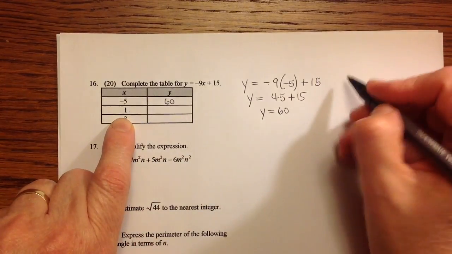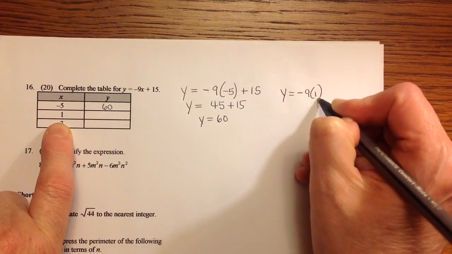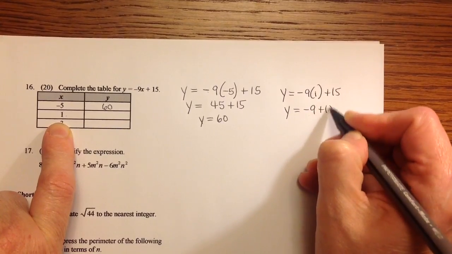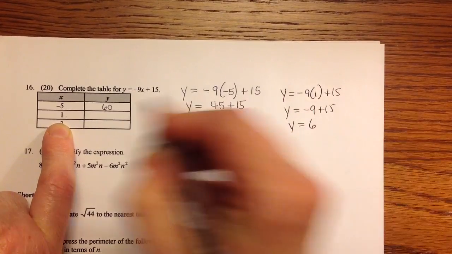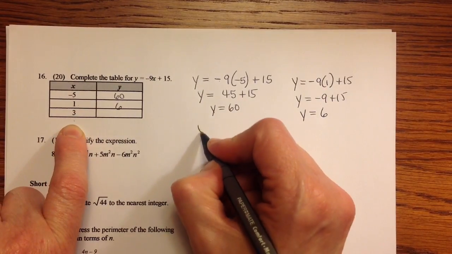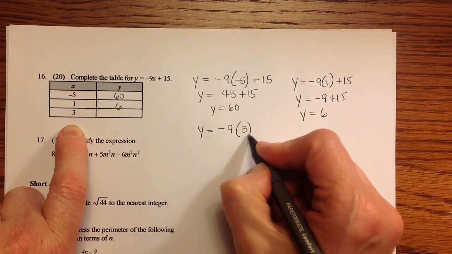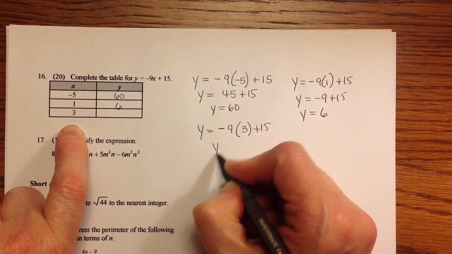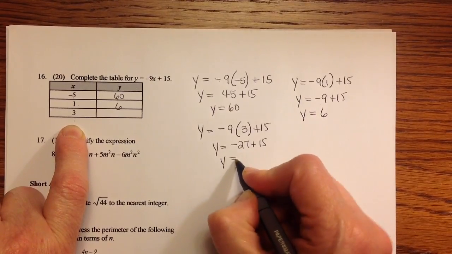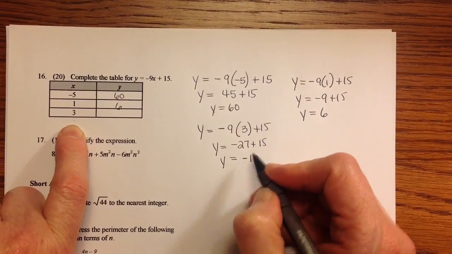And that would be an ordered pair that you could graph on this graph, which actually is a line. Well, let's put a 1 in. Y equals negative 9 times 1 plus 15. That's negative 9 plus 15, and that's positive 6. So there's our y. And then the last one they want us to plug in is 3. Negative 9 times 3 plus 15 is negative 27 plus 15, which is negative 12 when you take 15 from that.